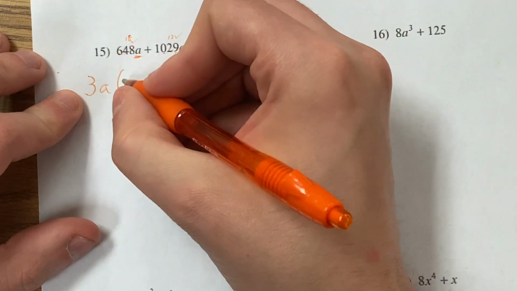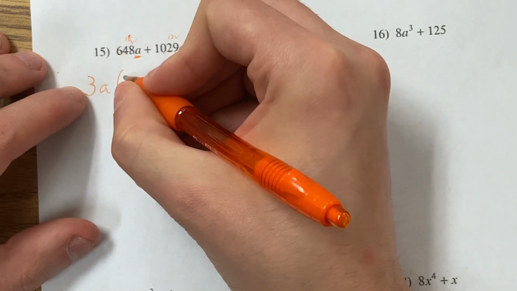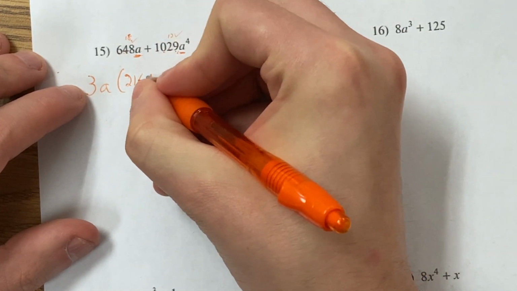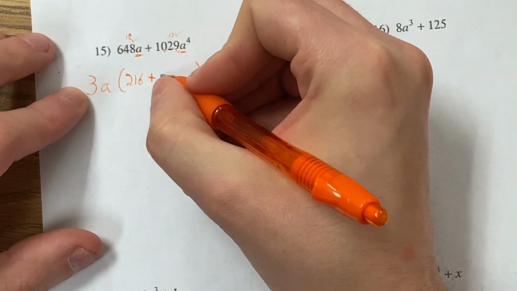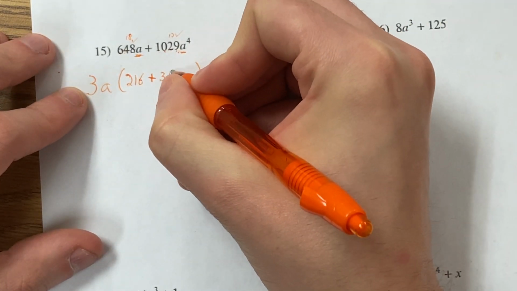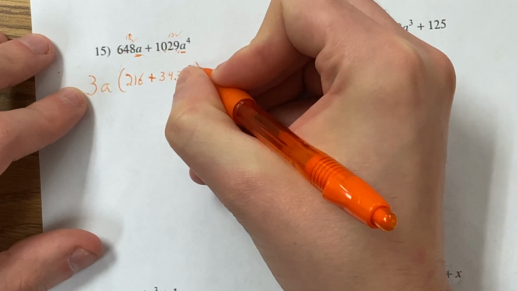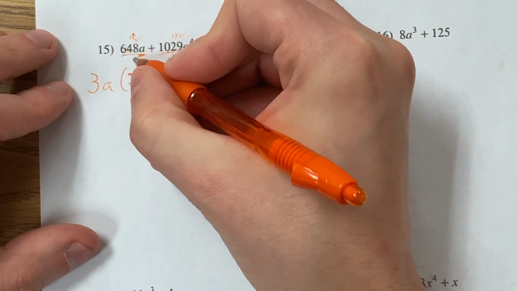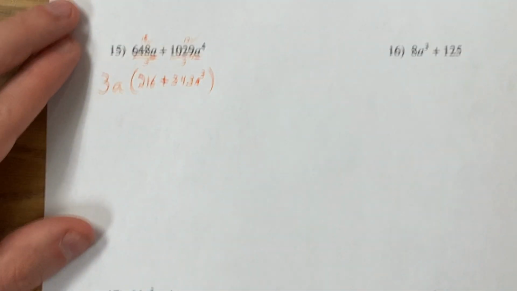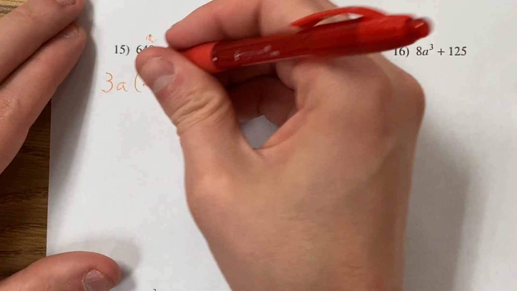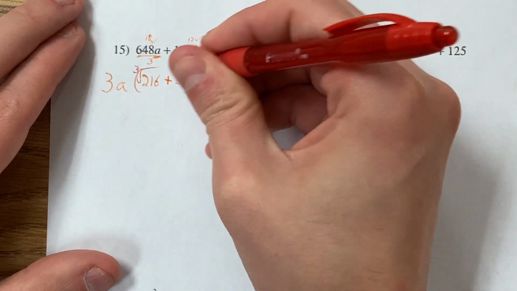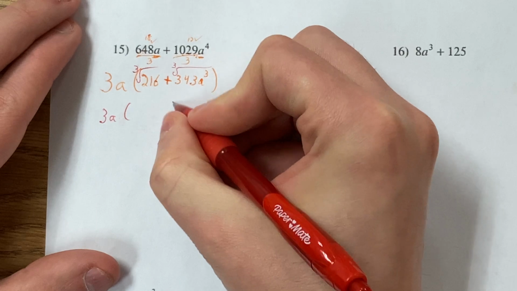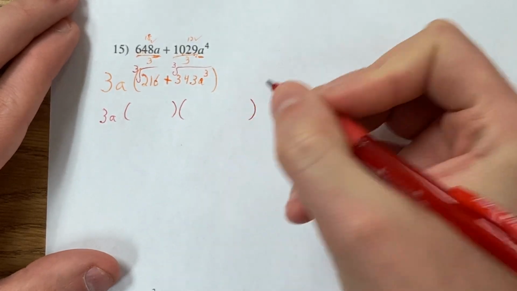And if we do that, we would end up with, let's see, 216 plus 343, I believe. I think that's what you get when you divide it by 3. And then we'll take cube roots of both parts. It should be doable now. So the 3a will stay there. We'll set up our 2 parentheses, one big, one small.